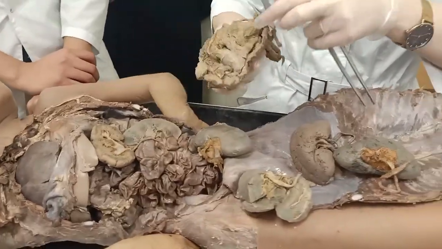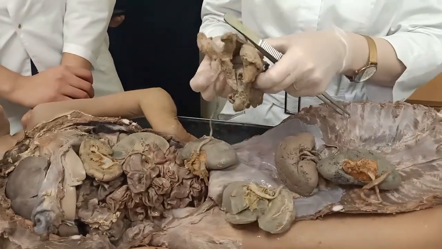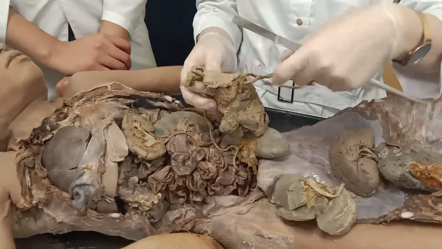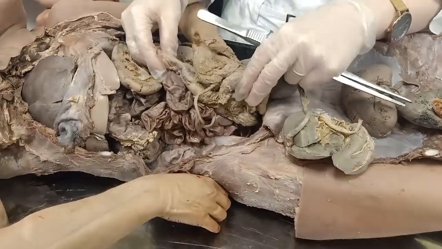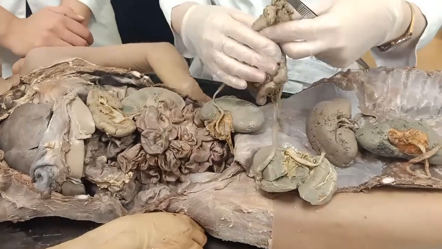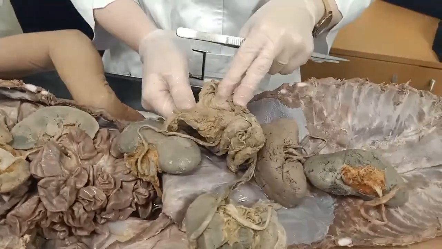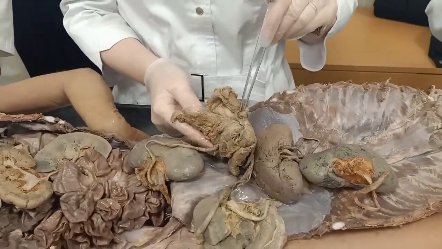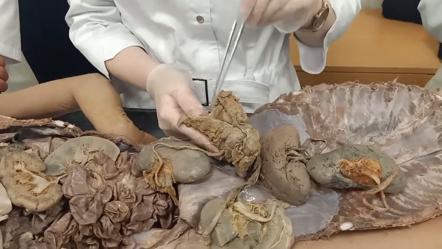Okay, then the urinary bladder. This is the male urinary bladder. Urinary bladder, or vesica urinaria. What is the anatomical position of it? Vesica urinaria is Latin, cystis in Greek. It is an organ of the urinary system that performs storage and excretion of urine.